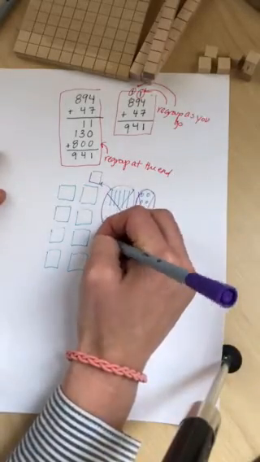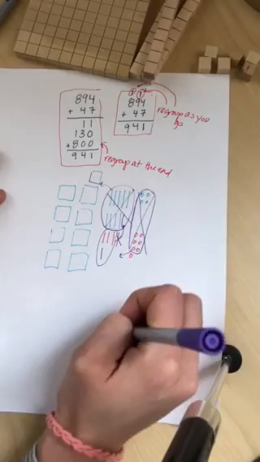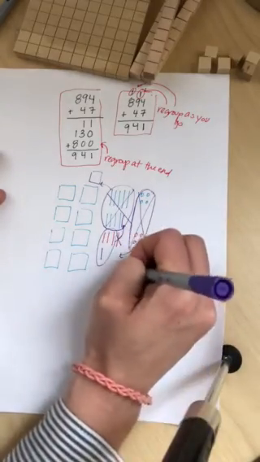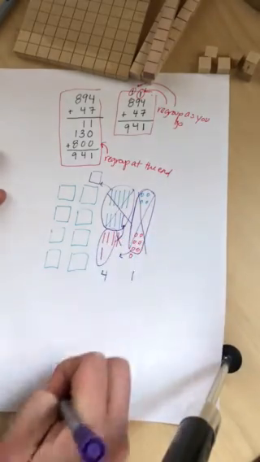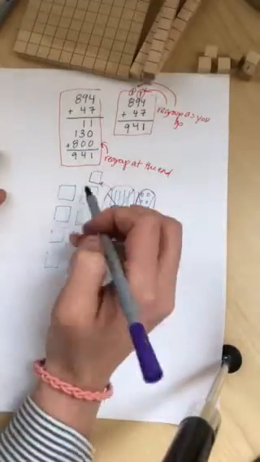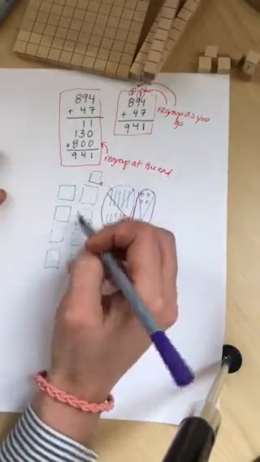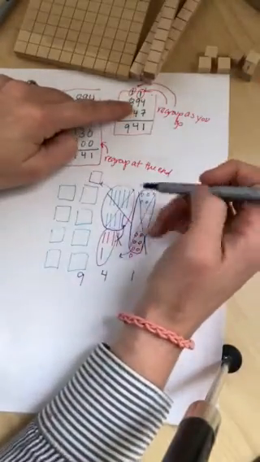And then what's left over is 4. So I have 4 tens. And then how many hundreds do I have? Well, now I have 1, 2, 3, 4, 5, 6, 7, 8, 9 hundreds. So thinking about how this works, let's take a look.